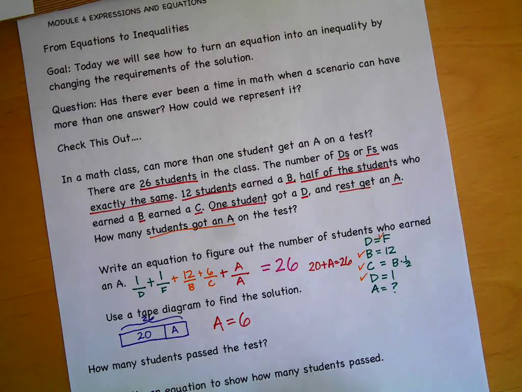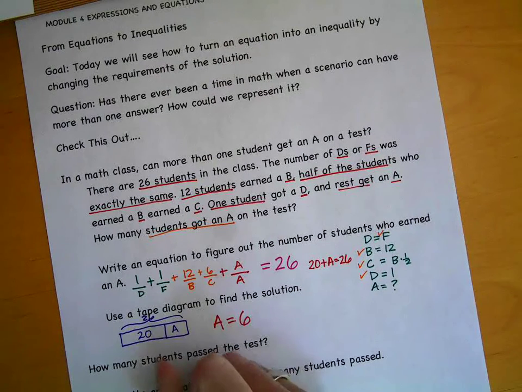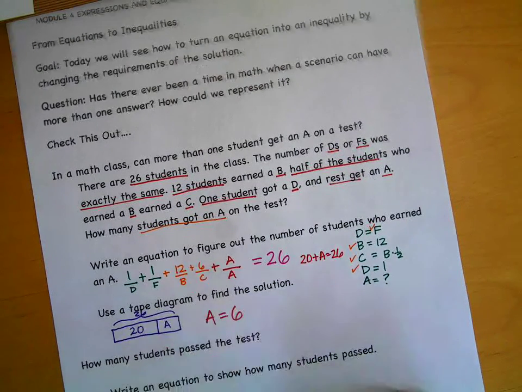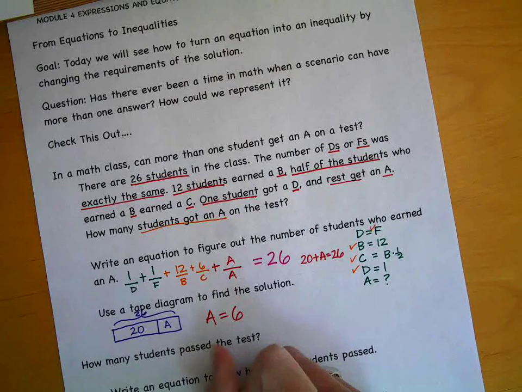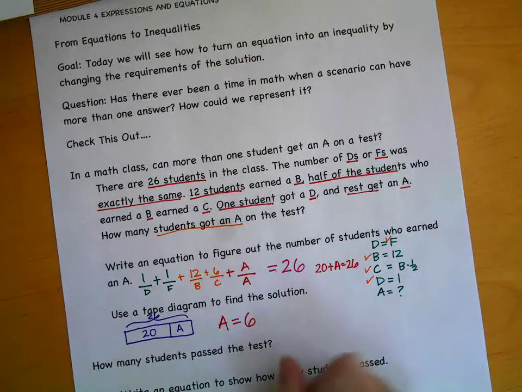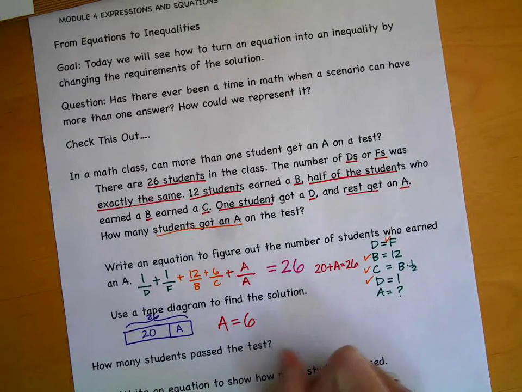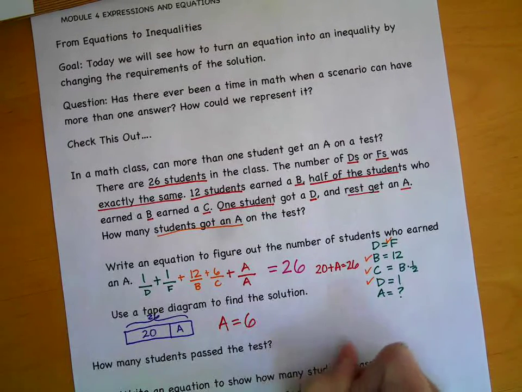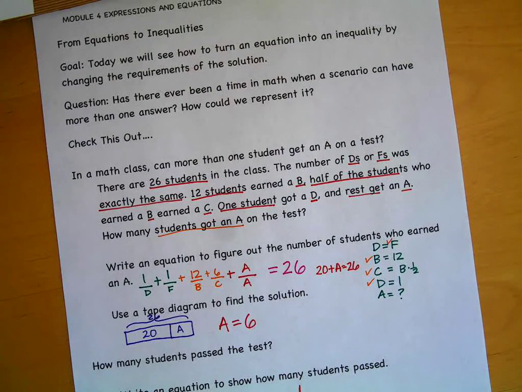So it says right here, how many students passed the test? Write an equation to show how many students passed. And so if we know it's the A's, the B's, and the C's, then we need to say the equation would be 6 plus 12 plus 6 equals passed, right? So that's how we would write an equation for that one.